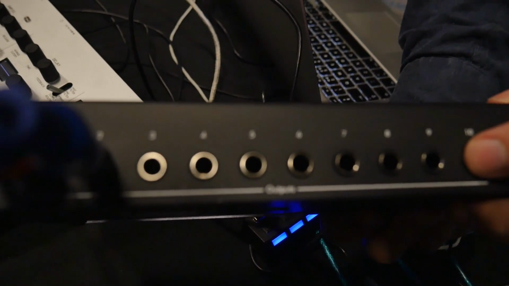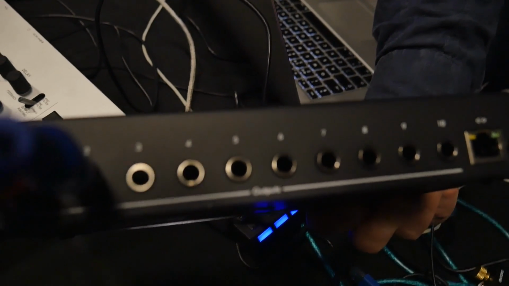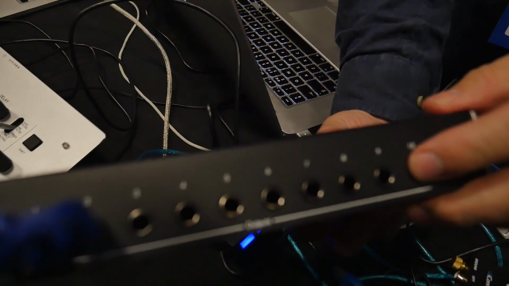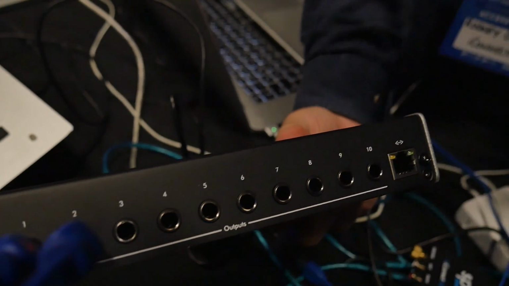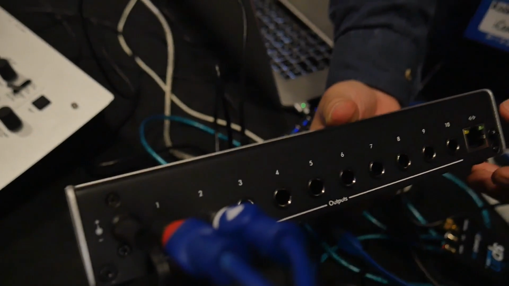With a lot of audio interfaces out there, if you plug it into a PA and the engineer hits the phantom power, the magic smoke disappears and you've got a brick. These are all protected for phantom power, so it doesn't matter if your live engineer fires phantom power over all channels, it'll keep working.